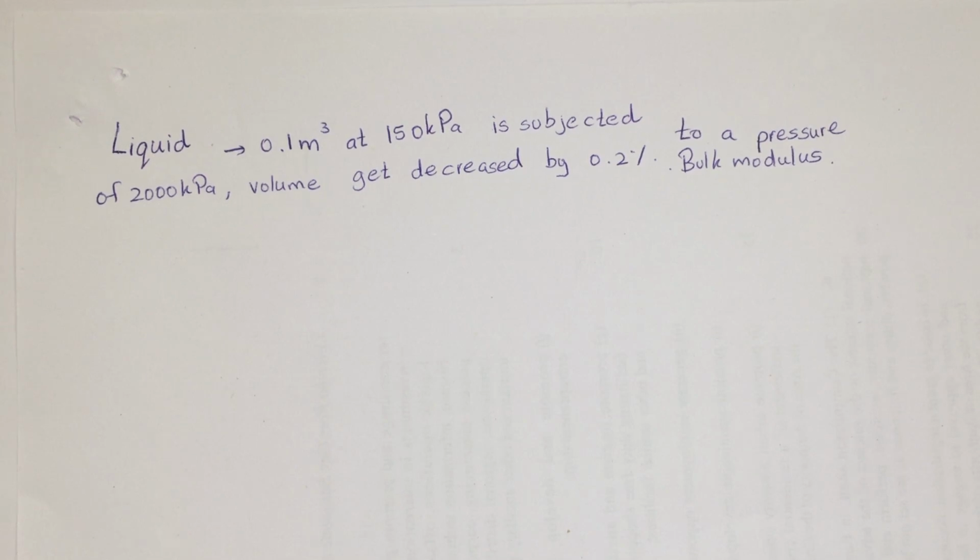Hi guys, in this video we are going to discuss an interesting question from bulk modulus of the liquid.